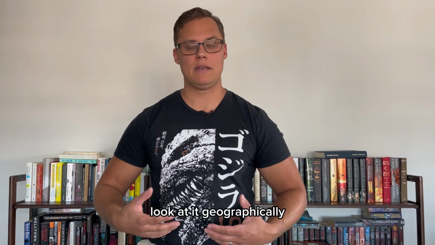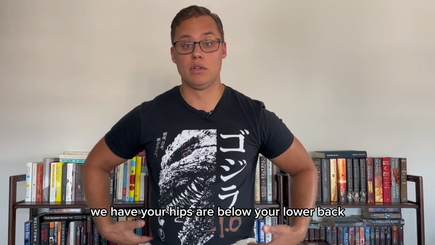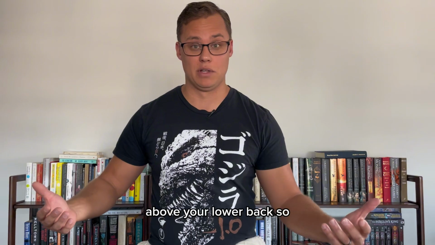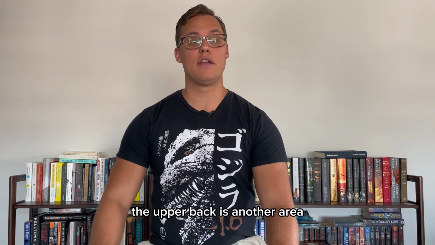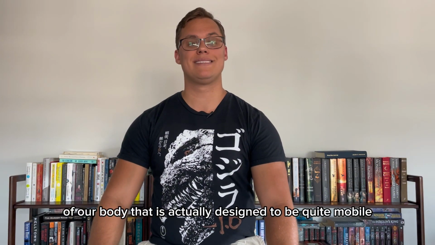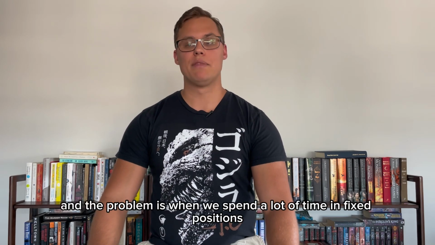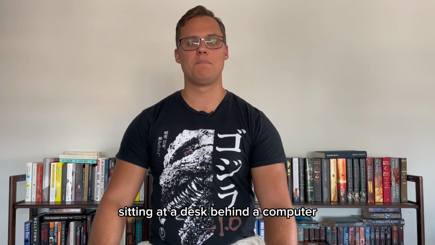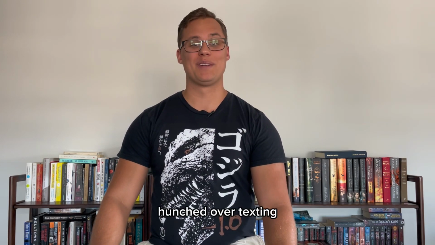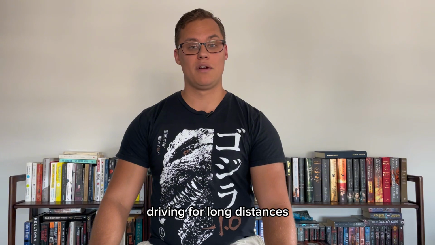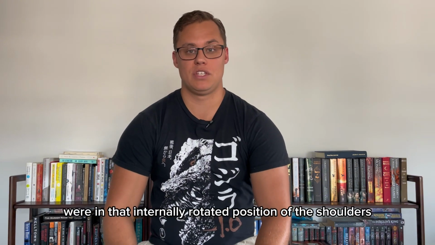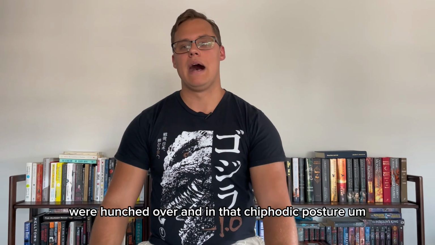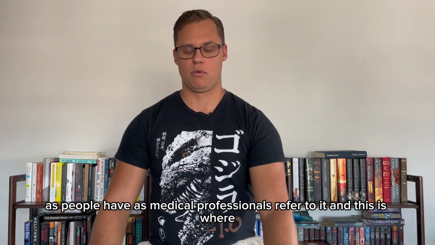It's the exact same principle, but from the other side. Look at it geographically. Your hips are below your lower back, and your upper back, as the name would suggest, is above your lower back. So the upper back is another area of our body that is actually designed to be quite mobile. And the problem is when we spend a lot of time in fixed positions, sitting at a desk, behind a computer, hunched over, texting, driving for long distances, we're in that internally rotated position of the shoulders, hunched over, and in that kyphotic posture, as medical professionals refer to it.